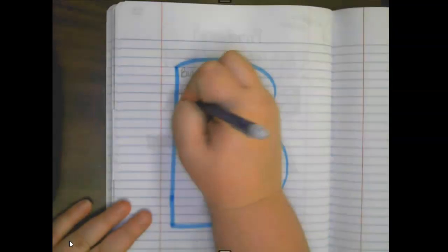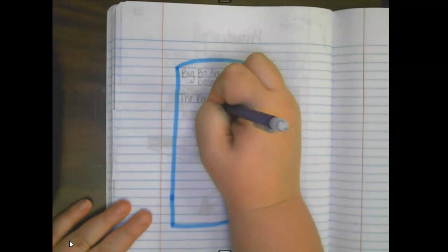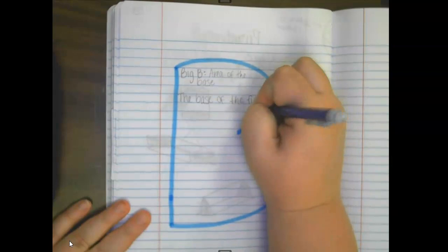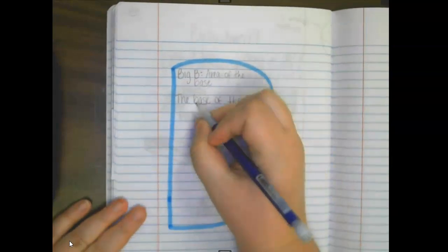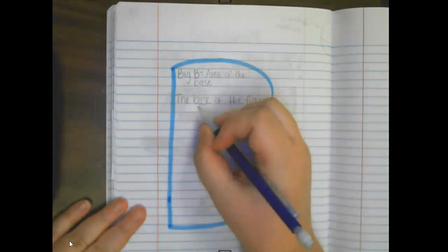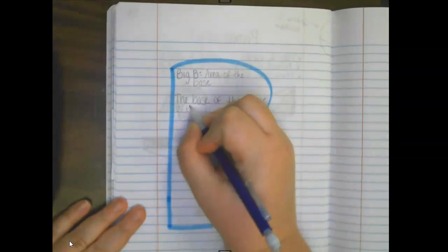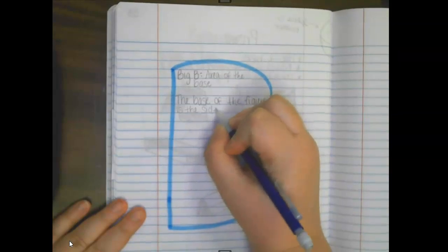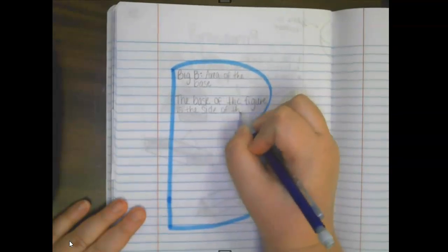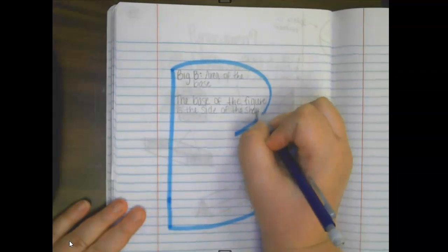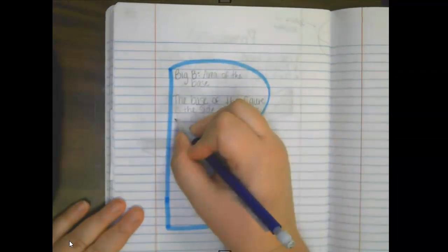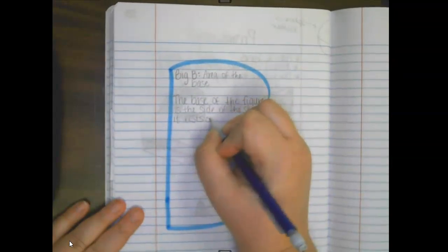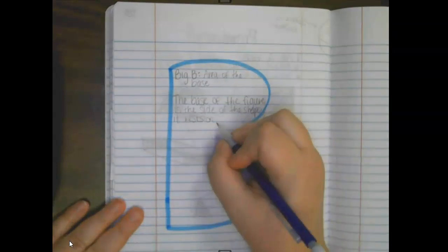The base of a figure is the side of the shape it rests on. Usually the bottom.